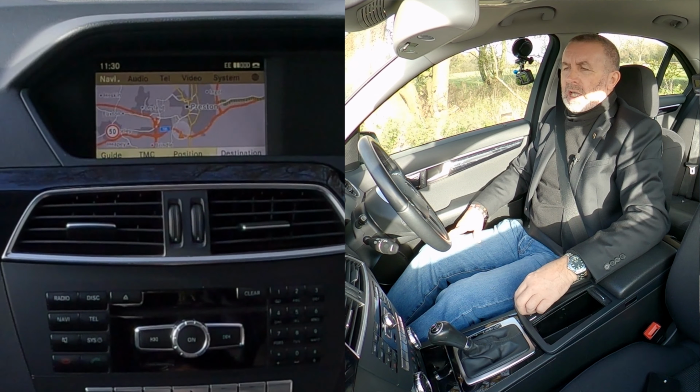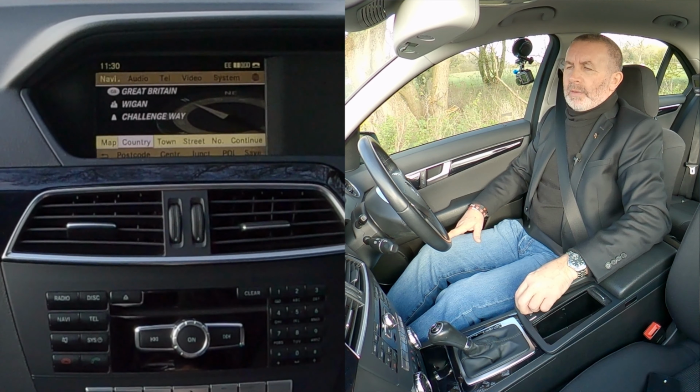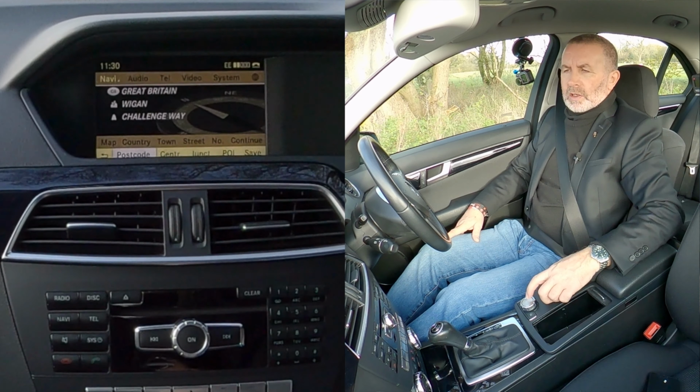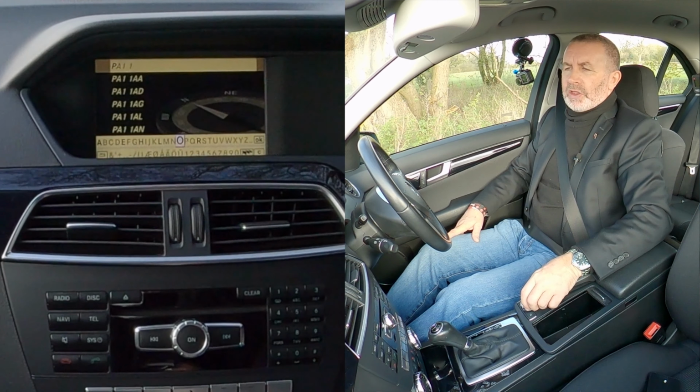Address entry from memory, from last destinations, from points of interest. You're not interested in them. Address entry, so click on address entry. And then we've got map, country, town, street, number, continue. At the bottom we've got postcode, so knock it down one further onto postcode, select postcode, click on it, and then it's got the nice easy thumb wheel to use.